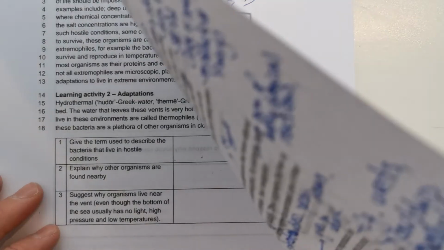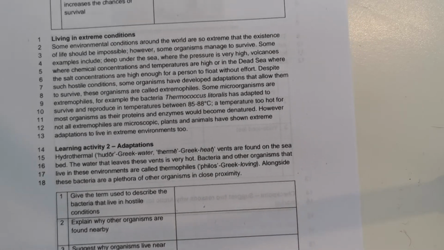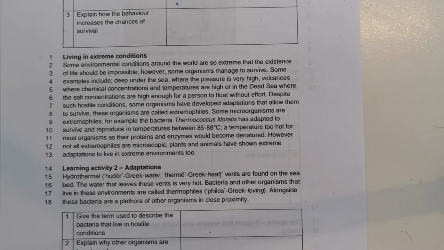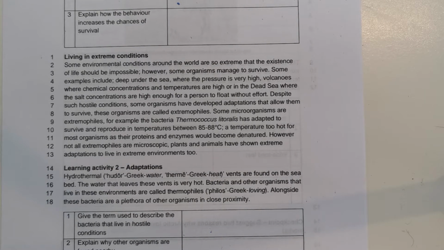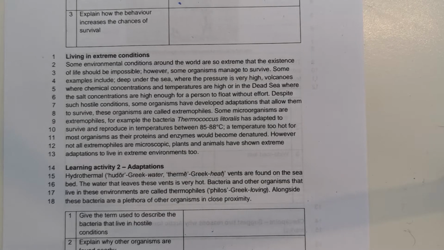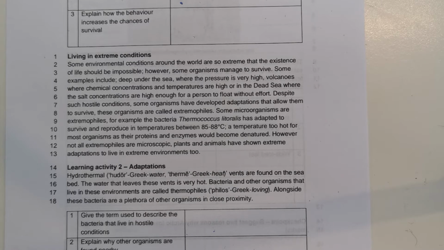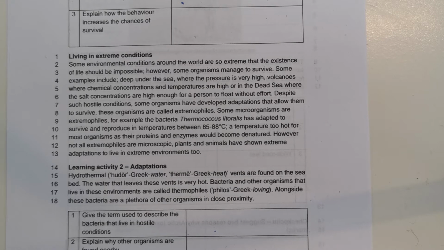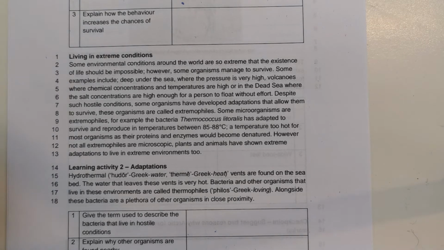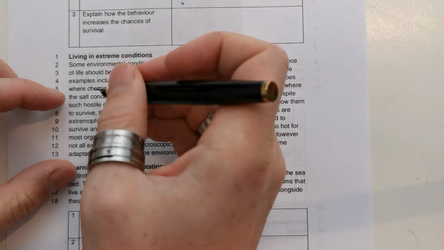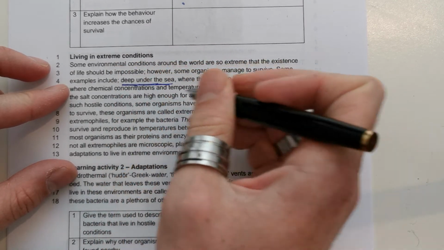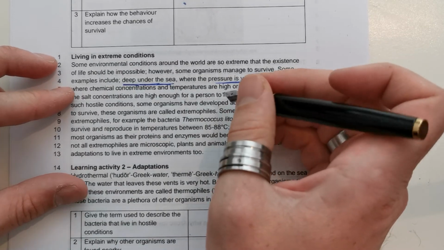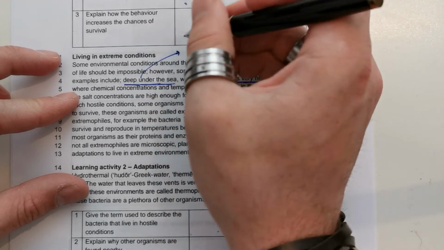Right, now you should pause the video. So once you've done that, we can move into some of our later sections of this lesson. So underneath, where we're looking at living in extreme conditions. So let's break down this text together. Some environmental conditions around the world are so extreme that the existence of life should be impossible. However, some organisms manage to survive. Some examples include deep under the sea, where the pressure is very high. You've also got to think deep under the sea as well. Oxygen level is going to be very low.